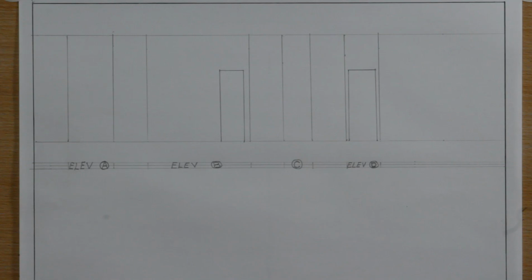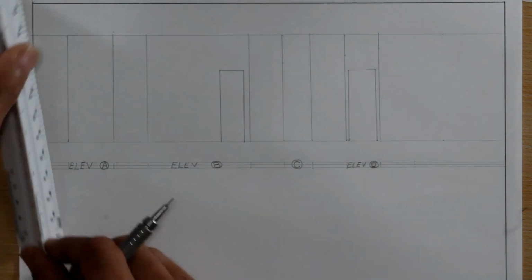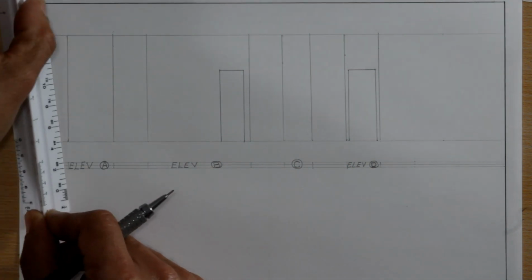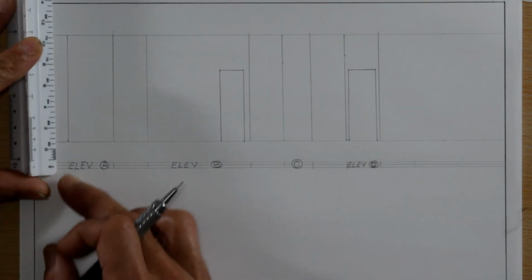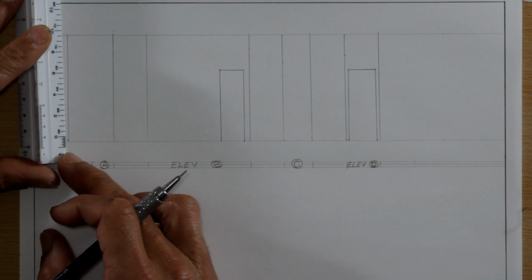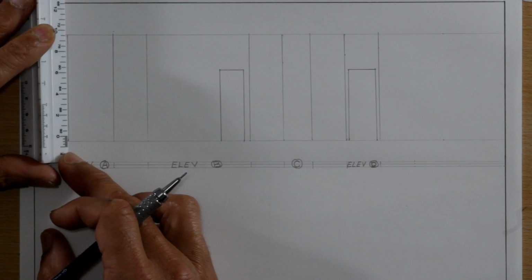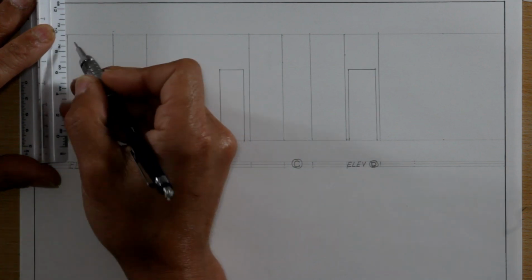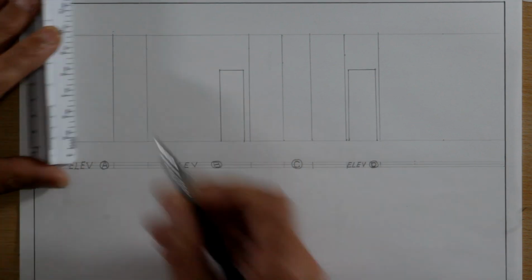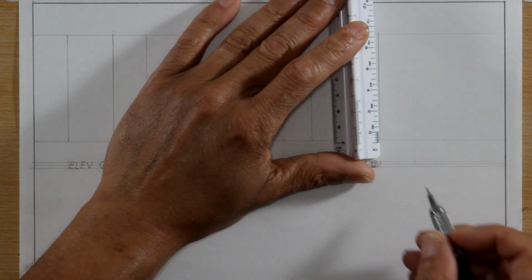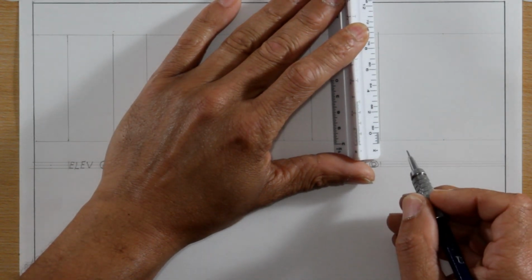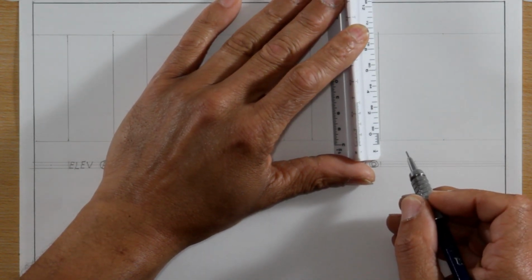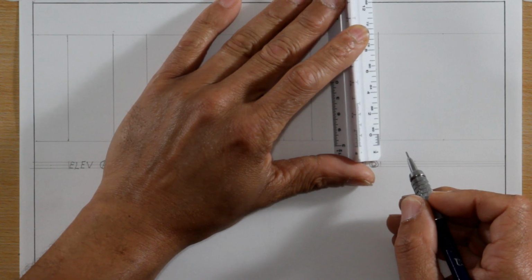Next thing we're going to do is put in details on our walls. So the first thing we're going to do is put in some crown molding. So our crown molding, the bottom of the crown molding is going to be 9'7" from the floor. So we give ourselves a mark, and then we're going to come all the way across and measure up 9'7" from the floor.